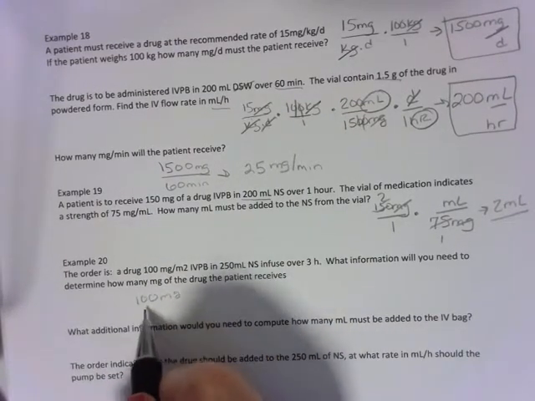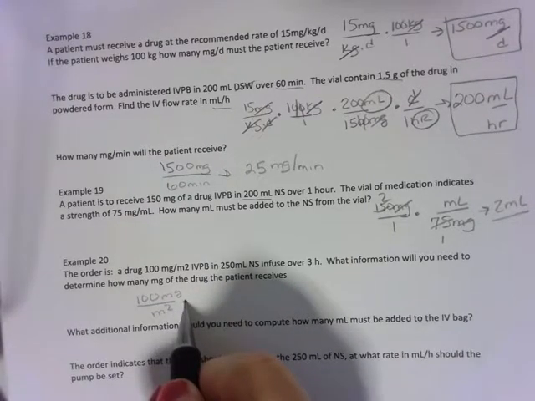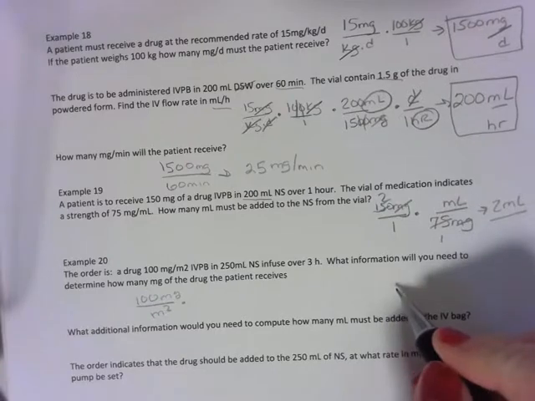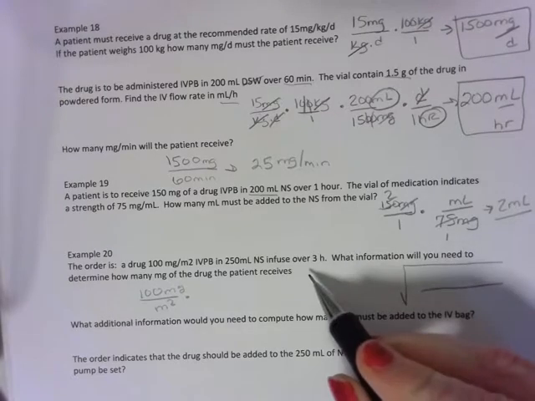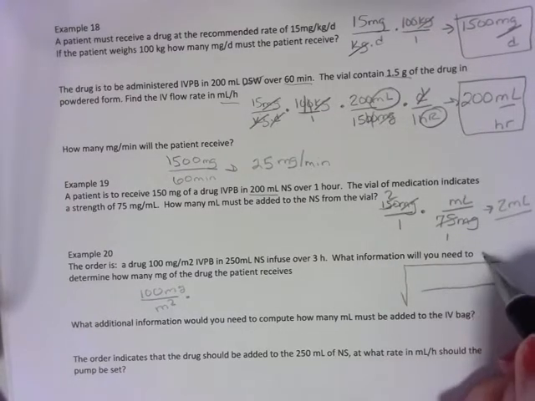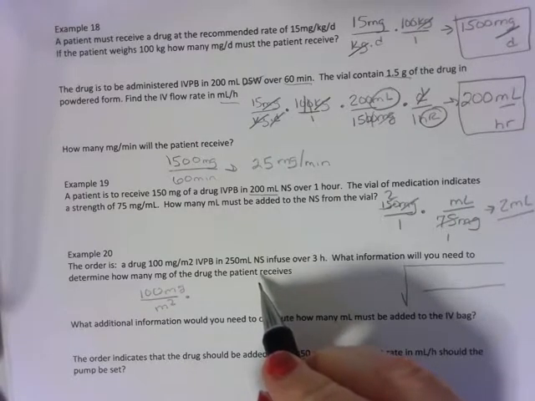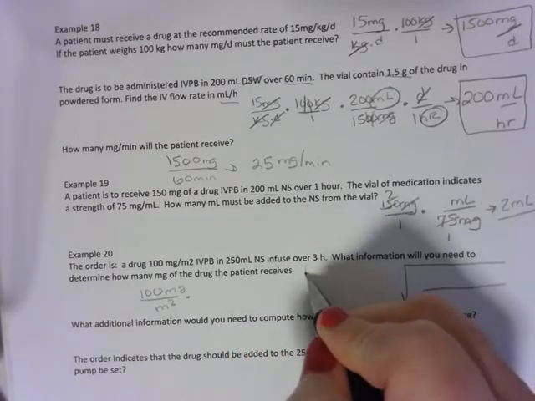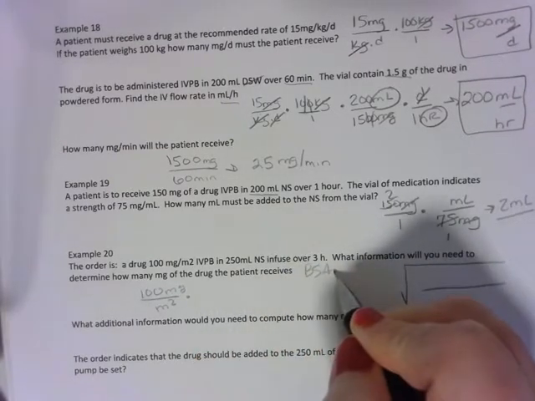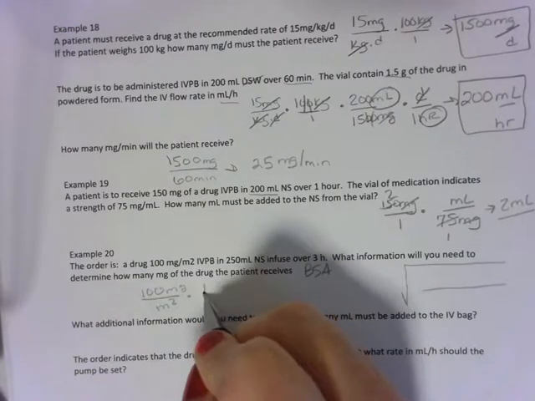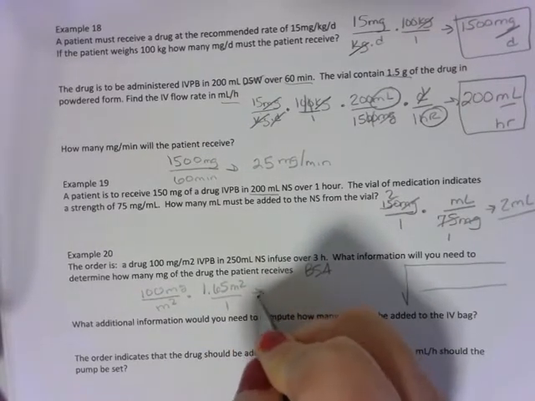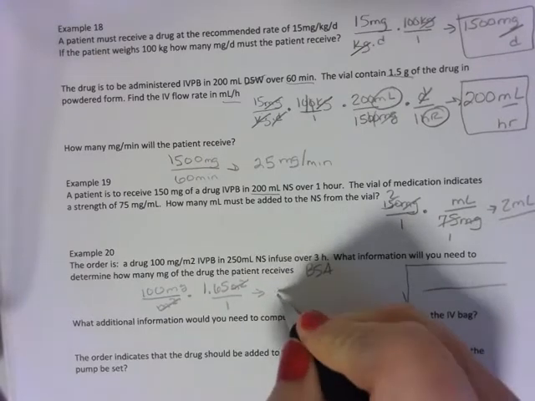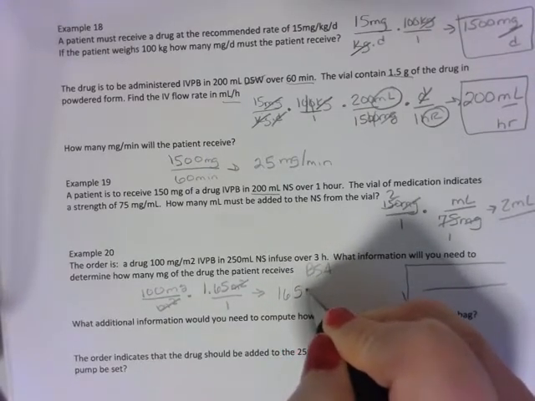In example 20, the order is for 100 milligrams per m squared. Now we have to find our m squared. Remember the formula for that. What information do we need? We need our BSA. So our BSA for this problem is 1.65 m squared. M squareds cancel out, and we get 165 milligrams.